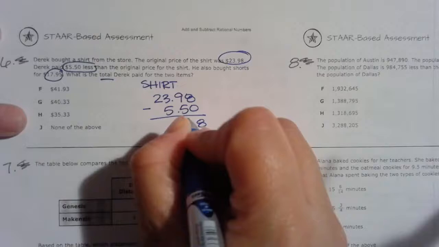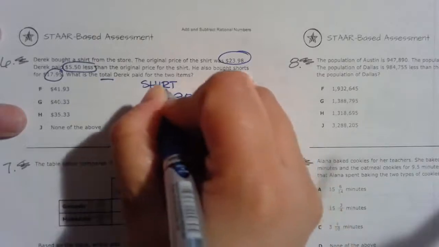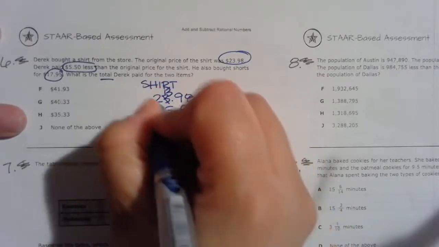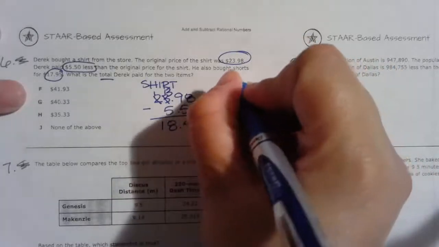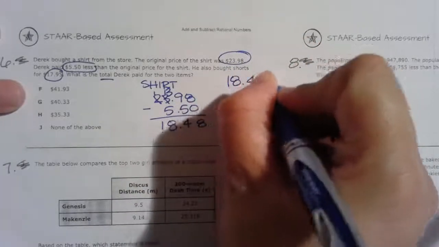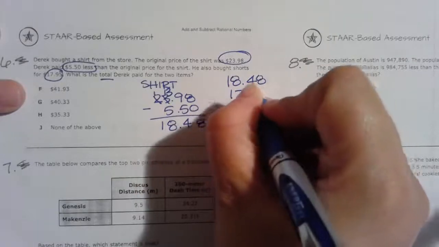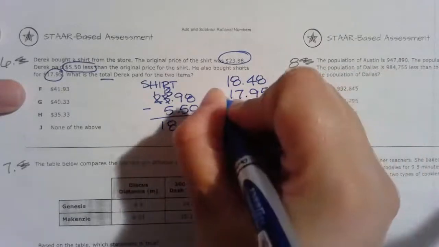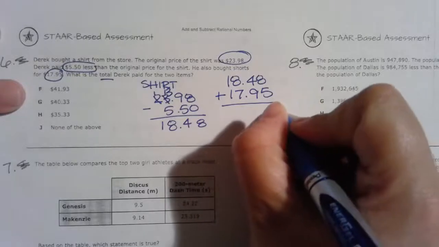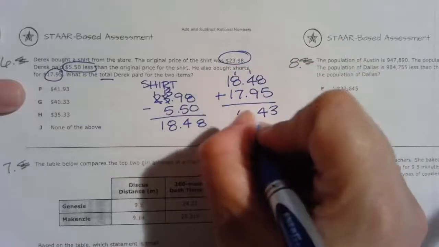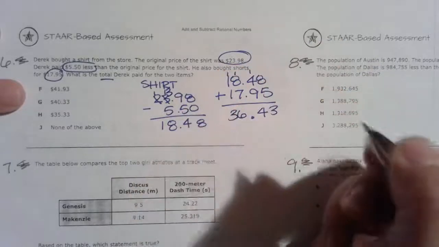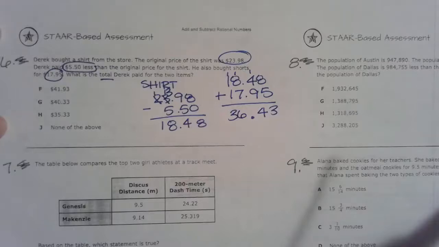So that's 8, that's 4. Then you had 13 take away 5, and that's 8, and that's 1. So that's how much he paid for the shirt. Now to add that to the shorts, which he paid $17.95 for. And so 8 plus 5 gives us 13. This is 14. Bring your decimal down. That's 16, and that's 3. So your total should be $36.43, and as you can tell, it's nowhere.